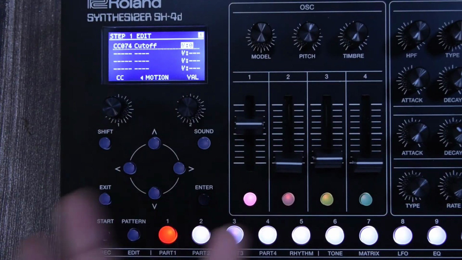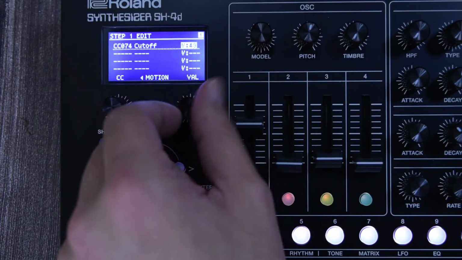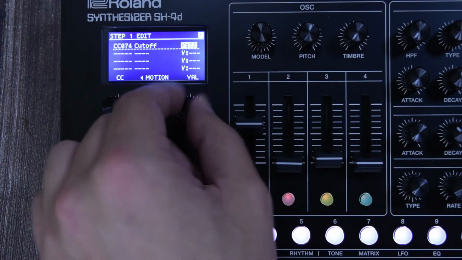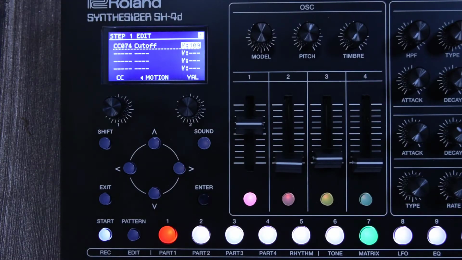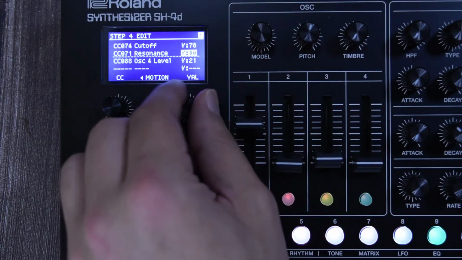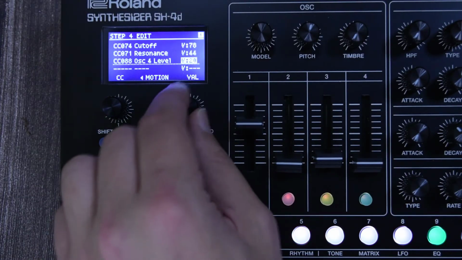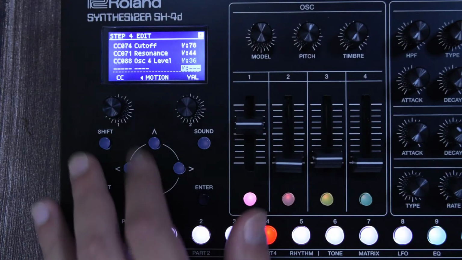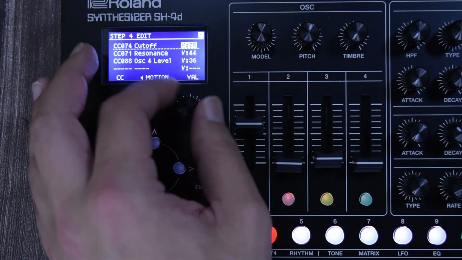If you want to remove it, you can go all the way down. It's just going to do nothing. If you go all the way up, you can alter this param manually. And you can go one by one and edit the values for each of the motion sequences that you get right here. Pretty cool.